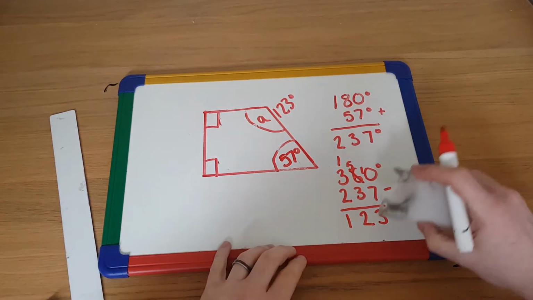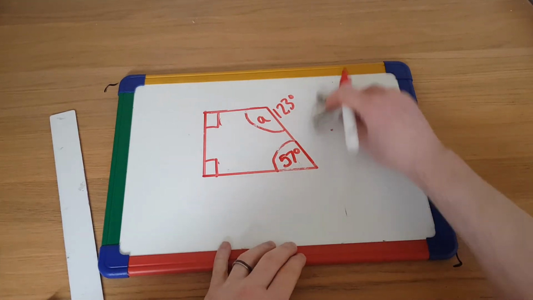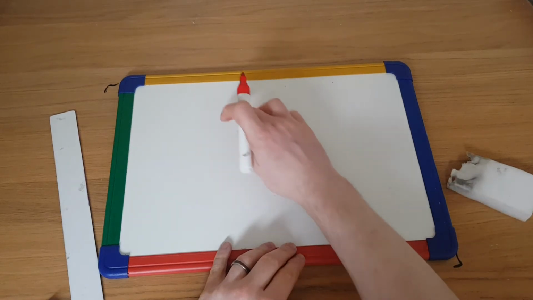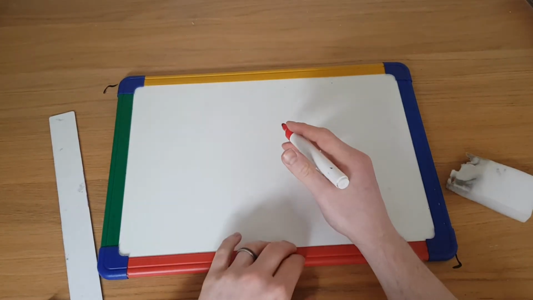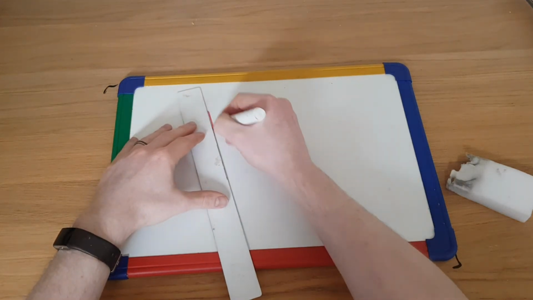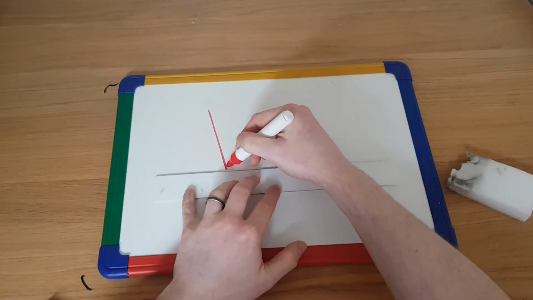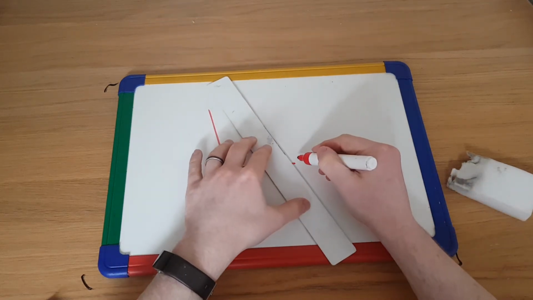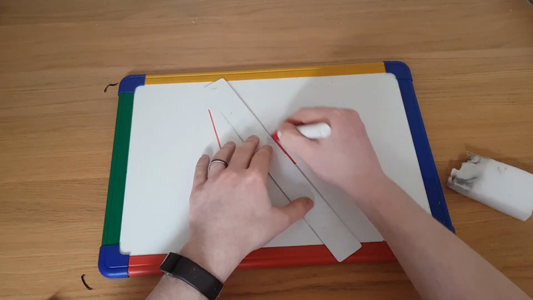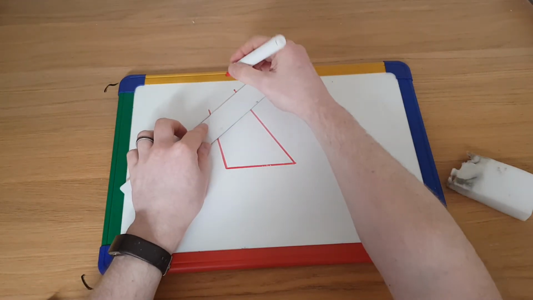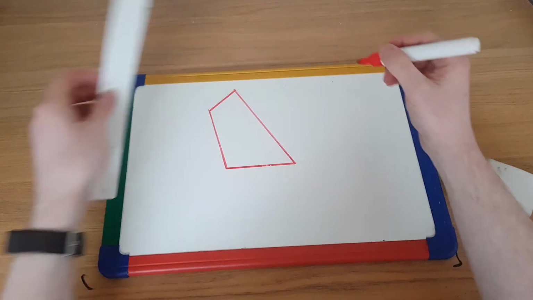Okay, another pause point for you. Instead of now looking at a shape with 2 right angles, I'm now going to look at a shape with completely different angles on there. So it's got to still be a quadrilateral. It's got to still be a polygon, straight-sided. So I've got that sort of shape there.